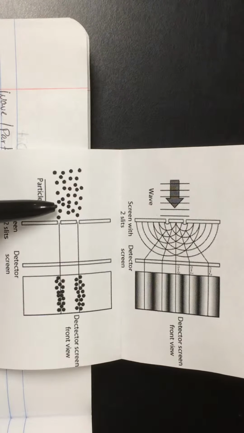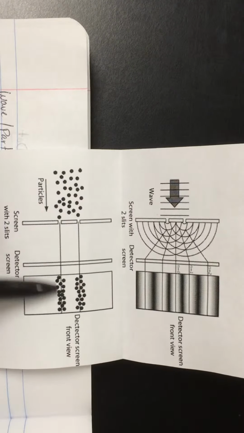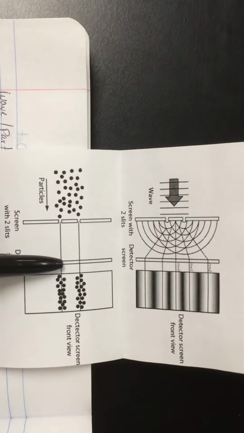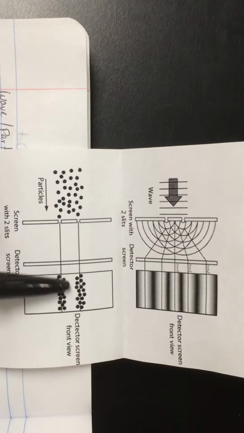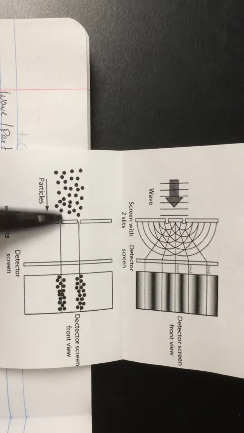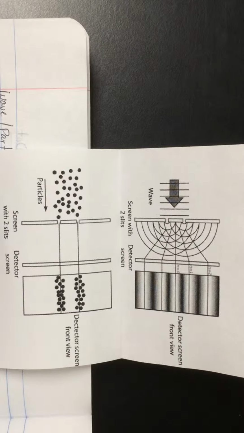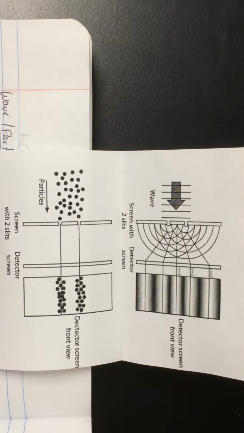And so, of course, the particles that hit those openings will pass through it, and you'll see them hit the screen, right? This is a detector screen, and it's going to glow wherever those particles hit it. And we'll get these two nice bands that are right across from the double slit. Makes perfect sense, right? Because they can only go through the openings.